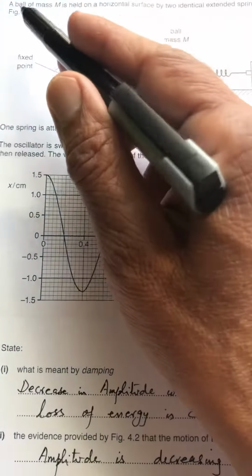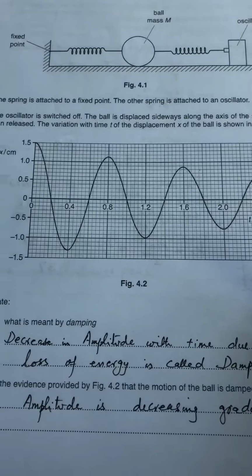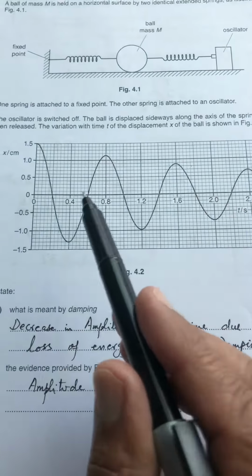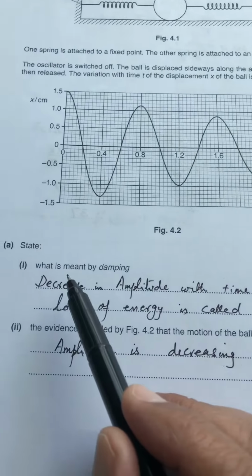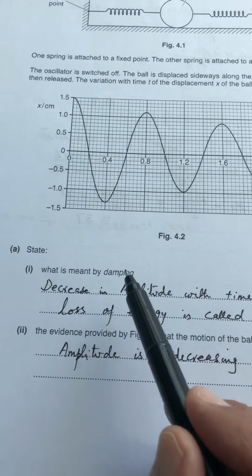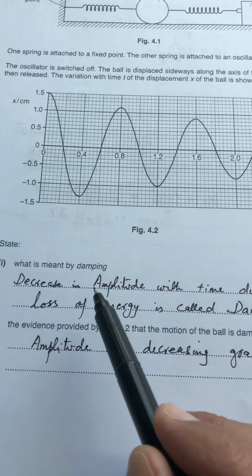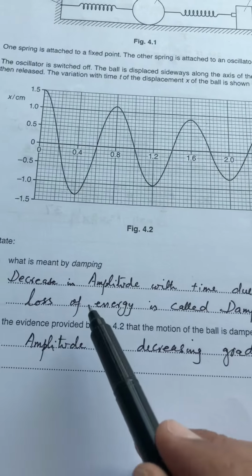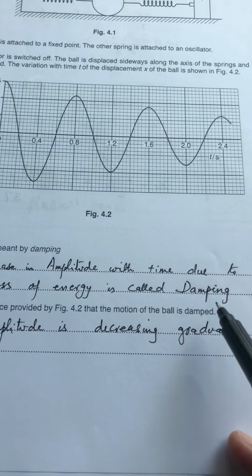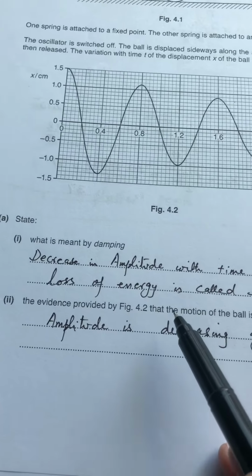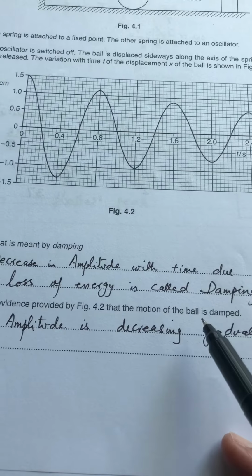Okay, next question is question number 4. It's about simple harmonic motion, and this is a graph between displacement and time. The question is: state what is meant by damping. Simply, the decrease in the amplitude with time due to the loss of energy is called damping. Next, give evidence that the motion of the ball is damped.